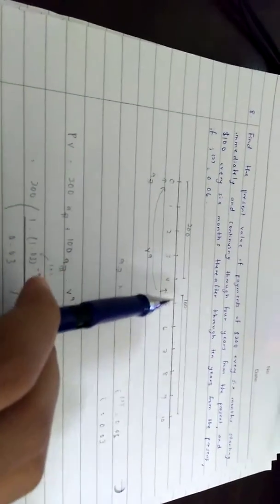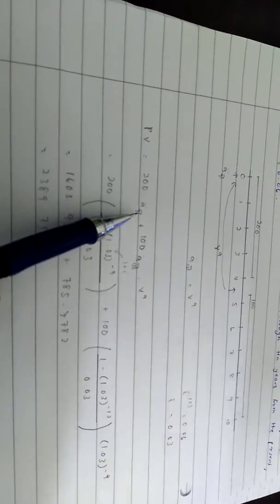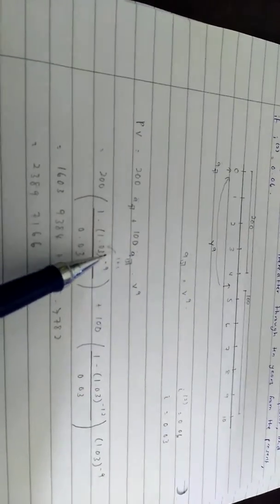And this is every 6 months pay, and you can see it from here, and from this you get i equals 0.03, and you get the equation of value of 200 a angle 9 plus 100 a angle 13 times v^9, and by that you insert the value inside here. This is 1 plus i, from here 1 plus 0.03, and then you get $2,389.72.